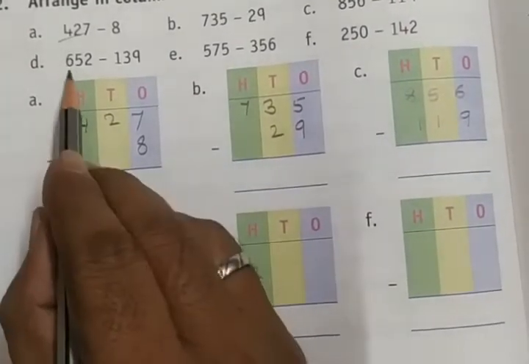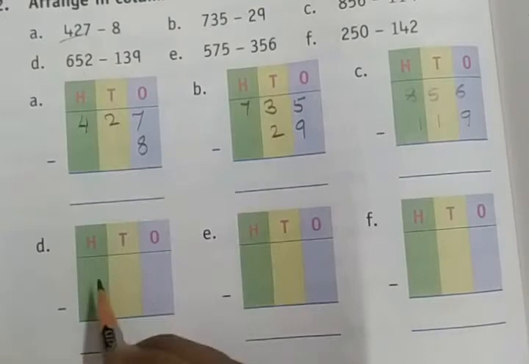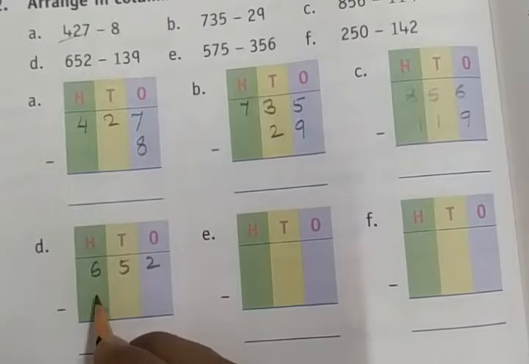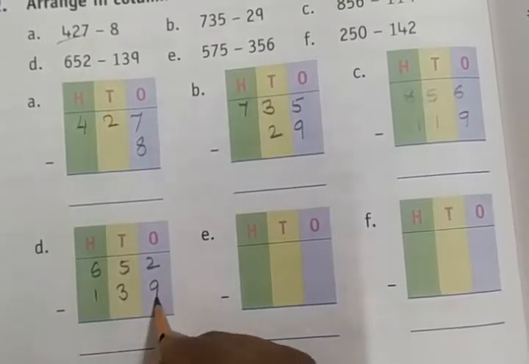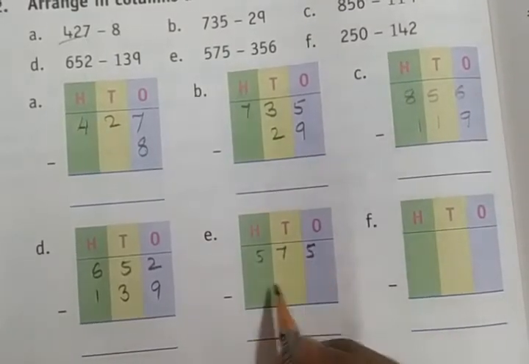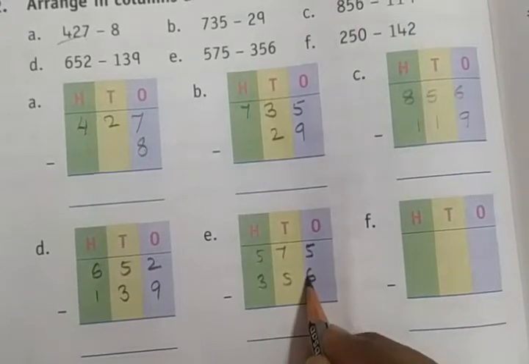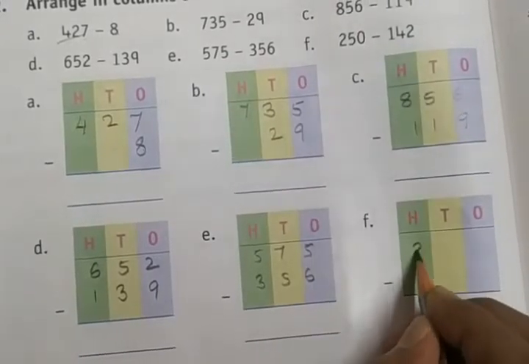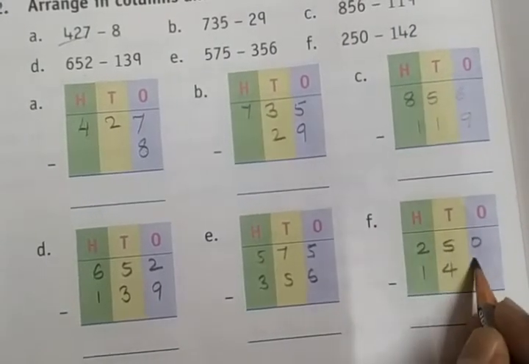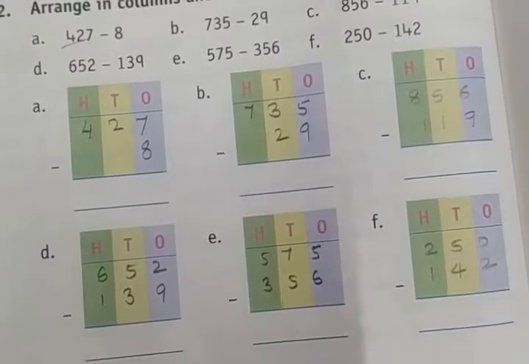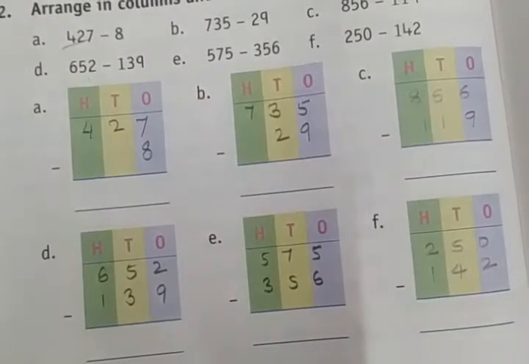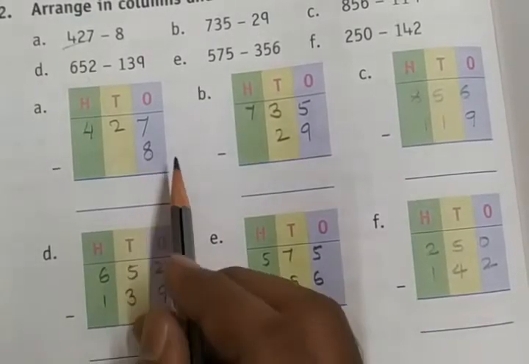Okay. Now 652 minus 139. Okay. Now here 575 minus 356. Okay. Now here 250 minus 142. First we did this job, the most important job, right? So we have arranged all the numbers into the proper place value chart. Then we need to go for the subtractions.